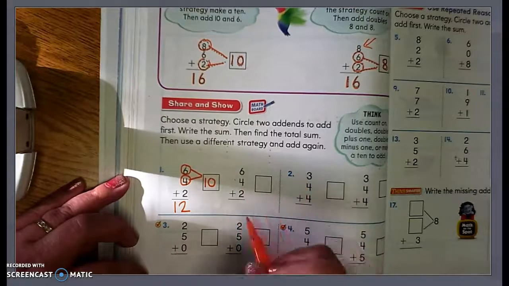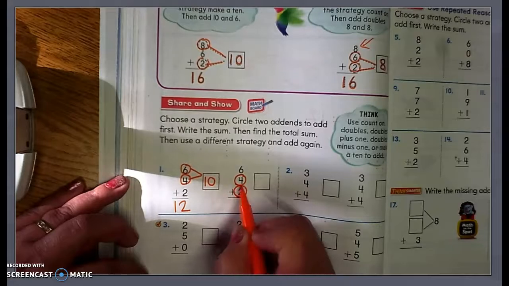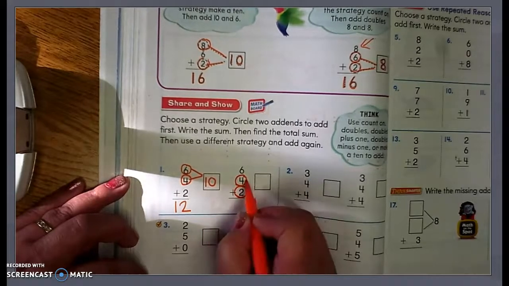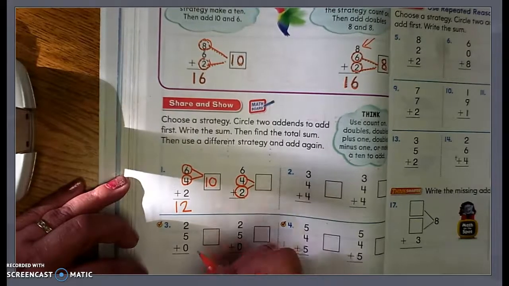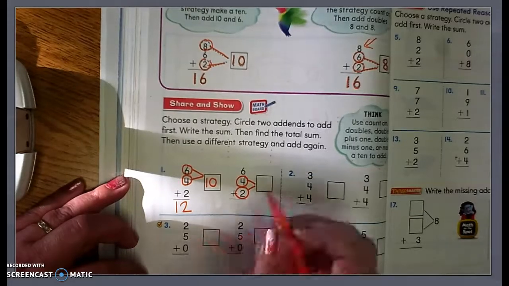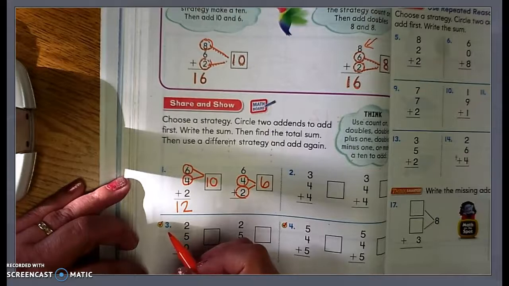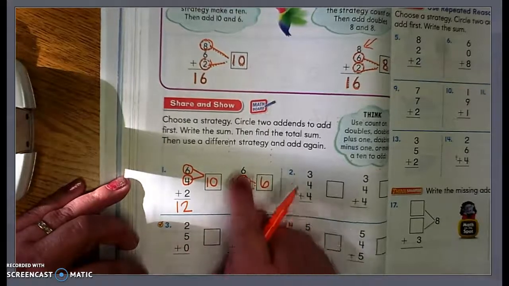So now let's keep going. So now I want to add 4 plus 2. So I'm going to take that 4 and that 2, and I'm going to add them together. So 4 plus 2 is 6. And we're going to add 6 plus 6.